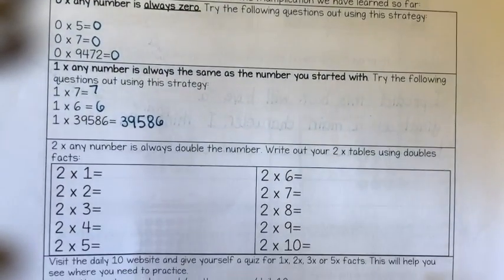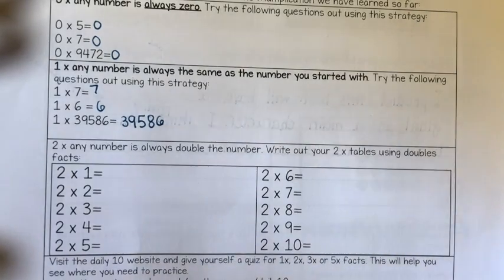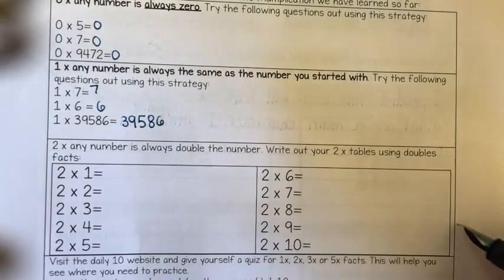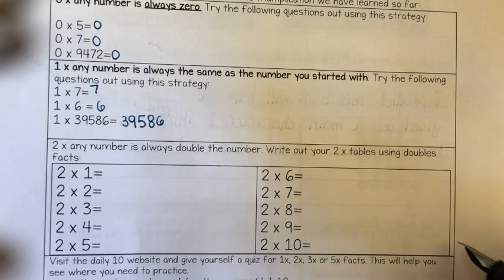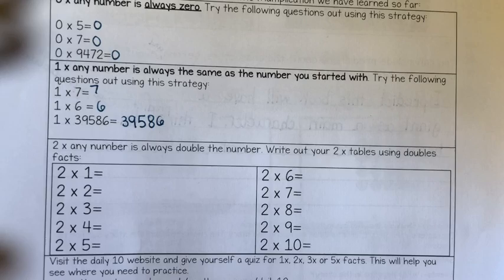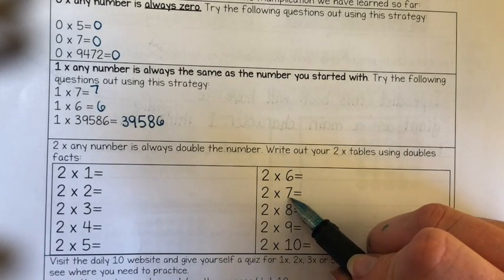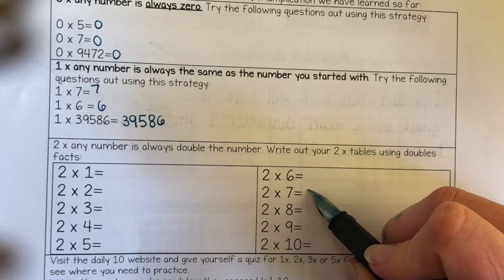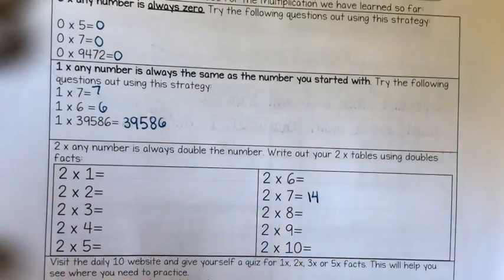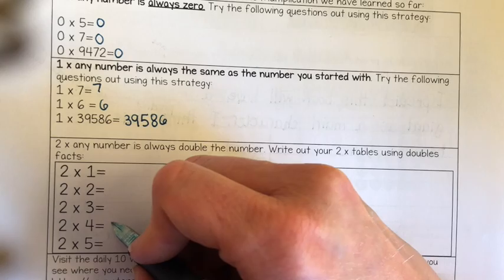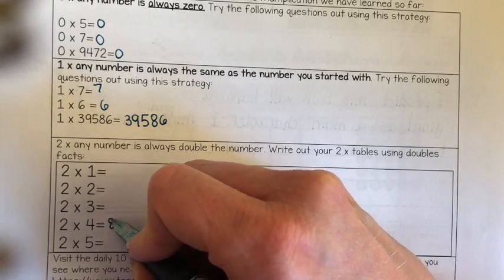Okay, now 2 times facts says 2 times any number is always double the number. Write out your 2 times tables using your doubles facts. Now, I'm not going to give you the answers to all of these. I want you to try it on your own. I'd like to see how you're doing with your 2 times tables. So if you could write out your 2 times tables, I'm going to do 2 times 7. So I would use my strategy of double 7 is 14. Because it's 2, it's a double. And I'm going to do this one, 2 times 4. Okay, double 4 is 8.